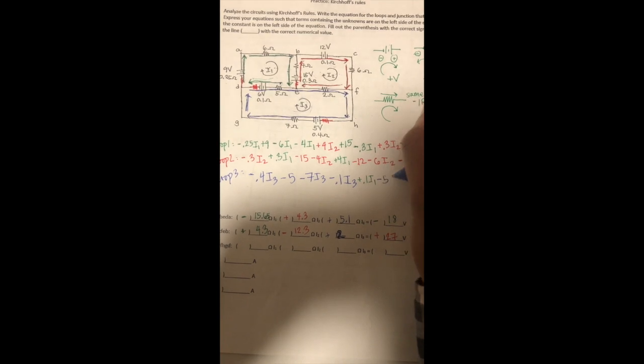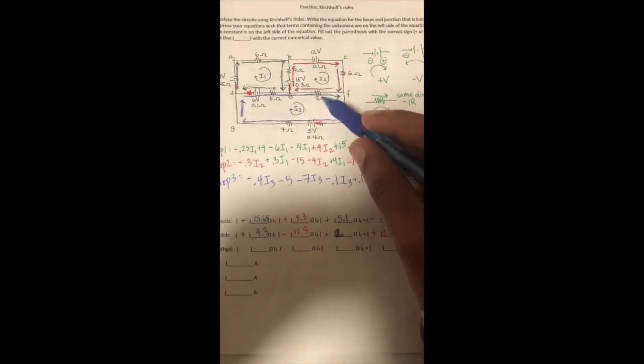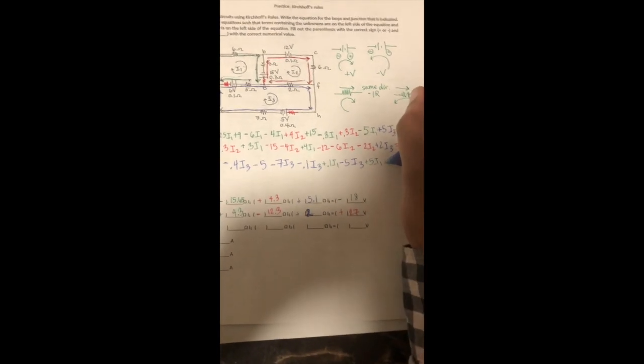Let's move on to this 5 ohm, so it's going to be minus 5 I3 plus 5 I1. And then moving on to this 2 ohm is going to be minus 2 I3.